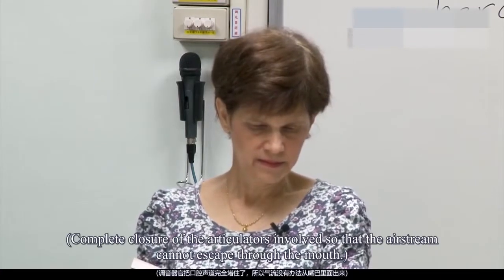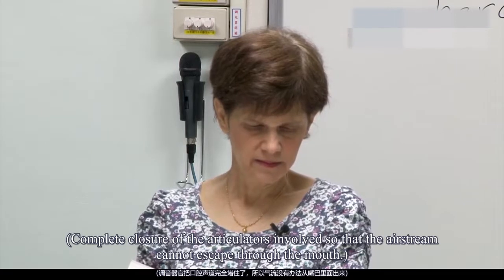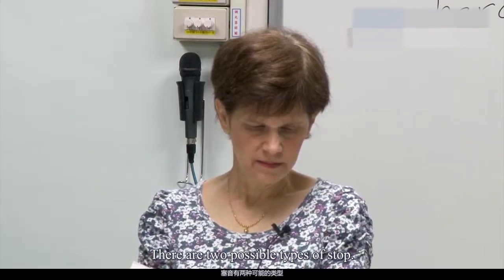Complete closure of articulators. Stop. Complete closure of the articulators involved so that the airstream cannot escape through the mouth. There are two possible types of stop.